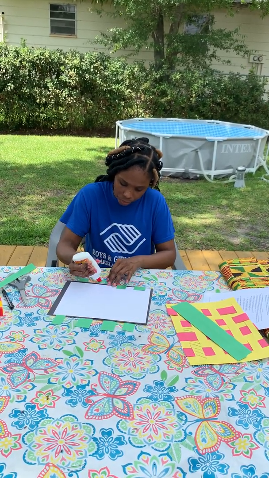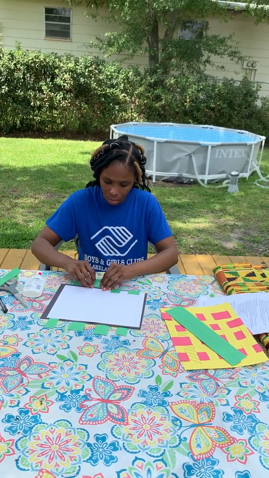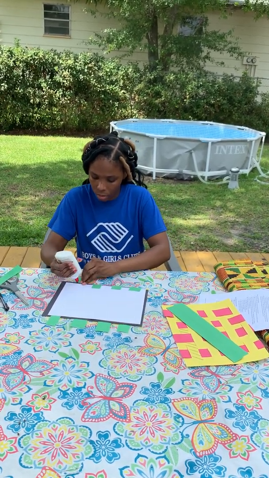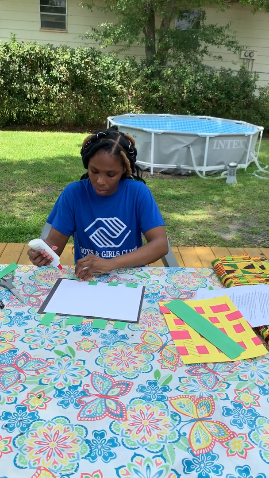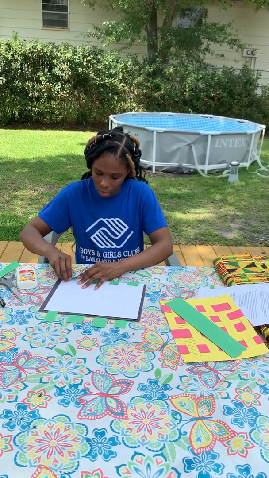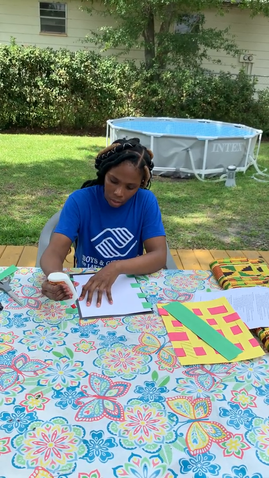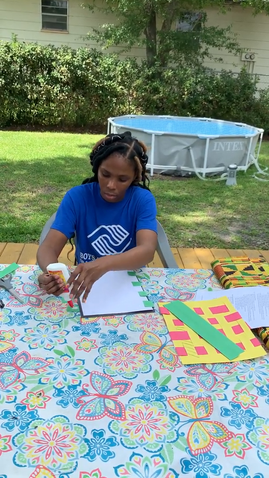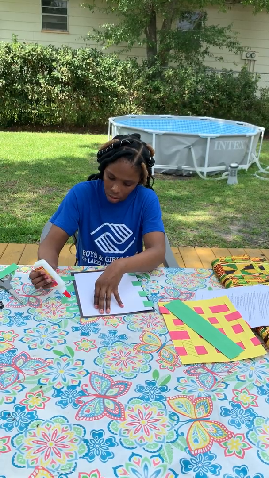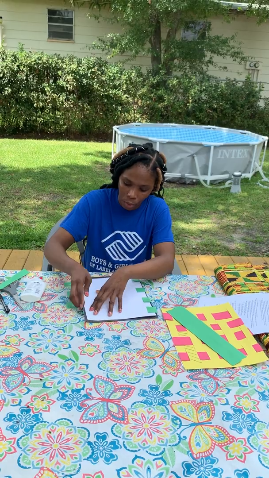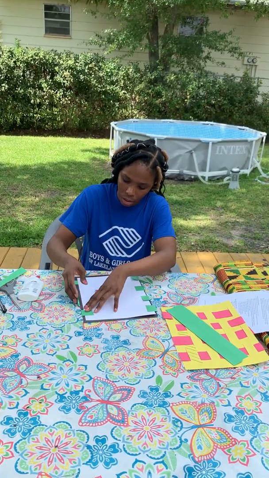Fold them over and glue. And do the other side. And just put enough glue to make it fold. You see, you're just folding it all the way over till it meets the other edge.